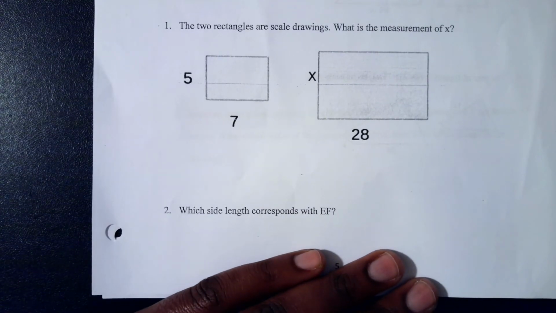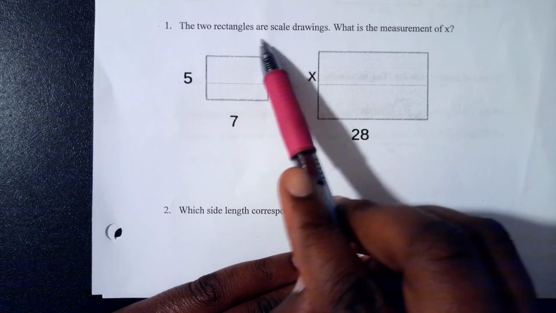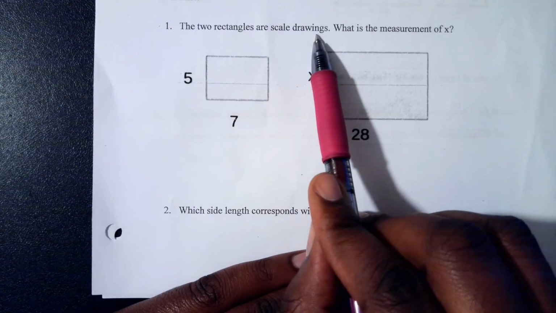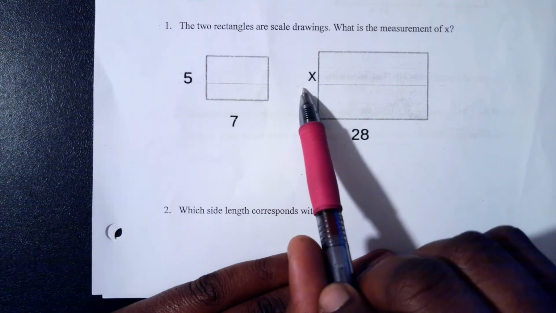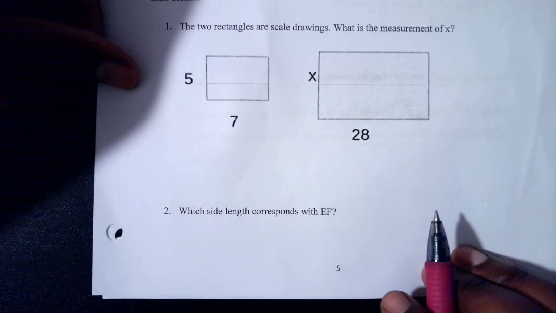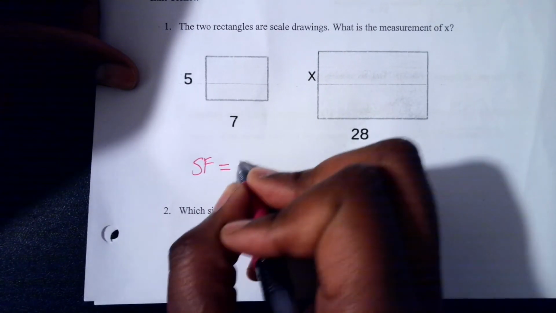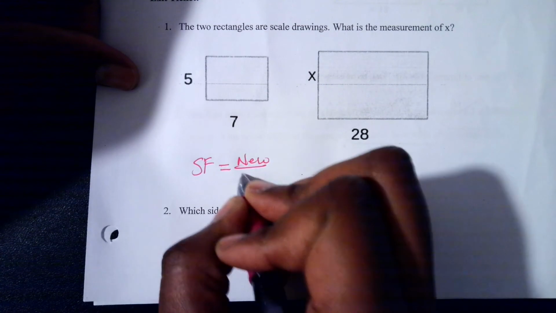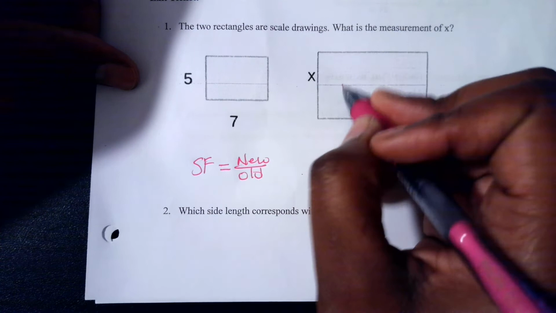Alright. With scale factor, we can also find the missing sides of objects. This question says, the two rectangles are scale drawings. What is the measure of x? So we can find x. To find x, we can find the scale factor, new over old. Since this is a side missing, we'll consider this one to be the new and this one to be the old.